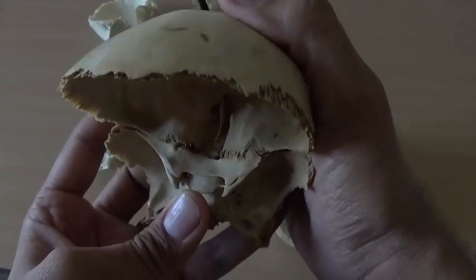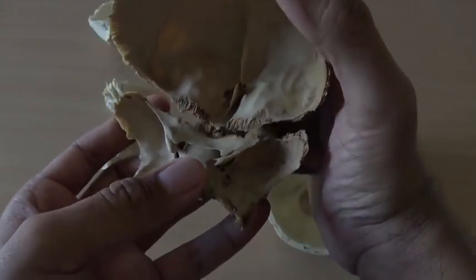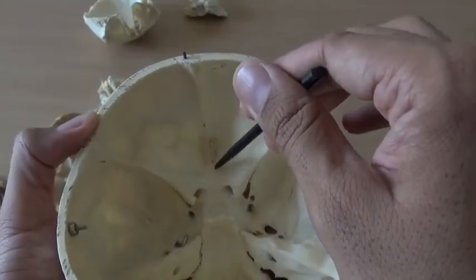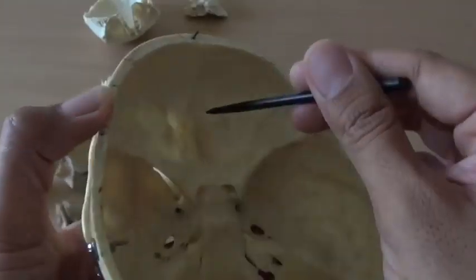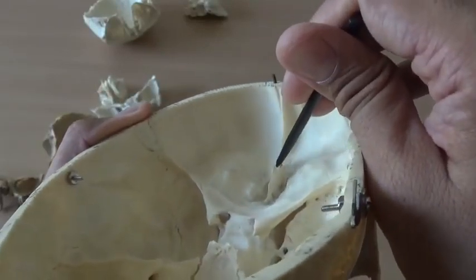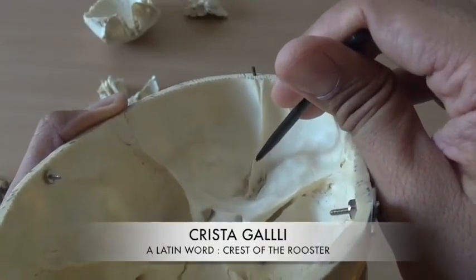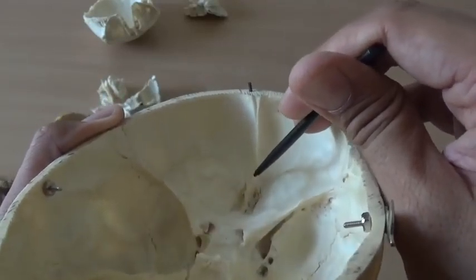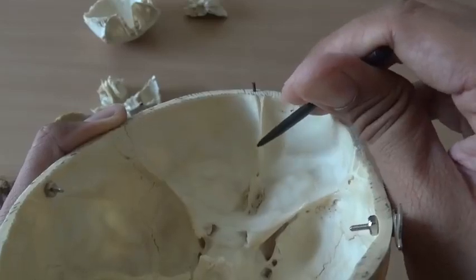So now we know three bones are contributing, and let's see the bony features. In the center, this portion belongs to the ethmoid, and in the center part you can see there is a tooth-like bony spicule. This is termed crista galli, and this will provide attachment to falx cerebri, and that attachment of falx cerebri will continue with the frontal crest.